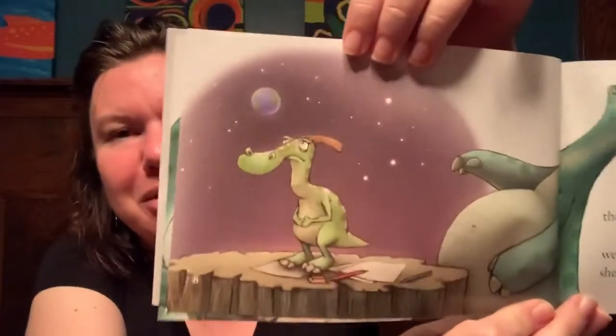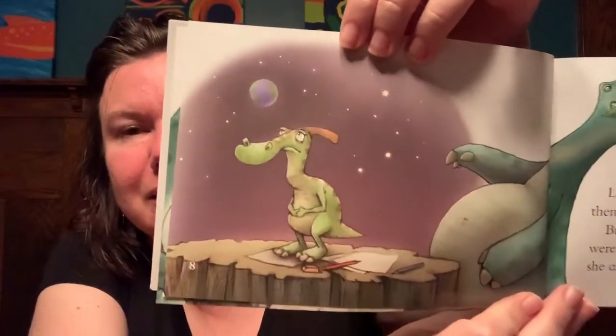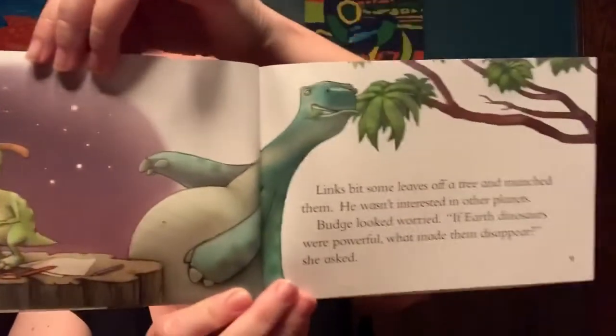Oh, look how worried she looks. Look at her little face. She's worried. It looks like her belly hurts. She has so much anxiety and worry, her little belly hurts.